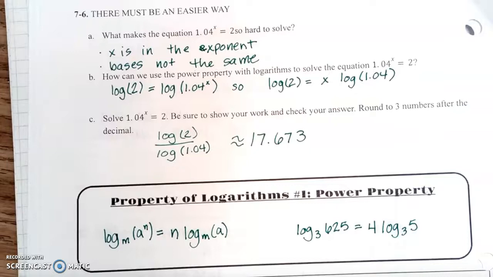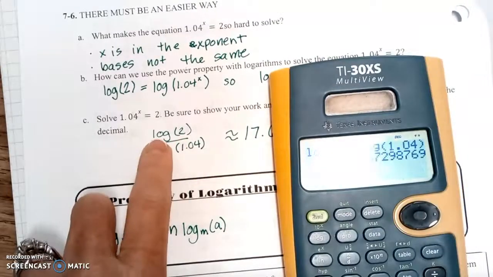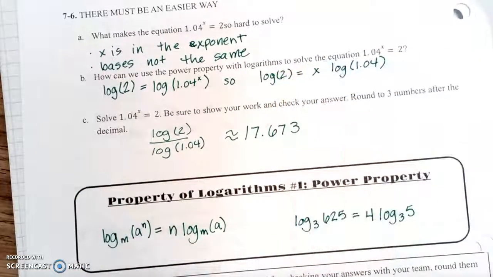Okay? Yes? Why do you divide the 2? We're not dividing 2, we're dividing the log of 2. Why do you divide? It's a property.